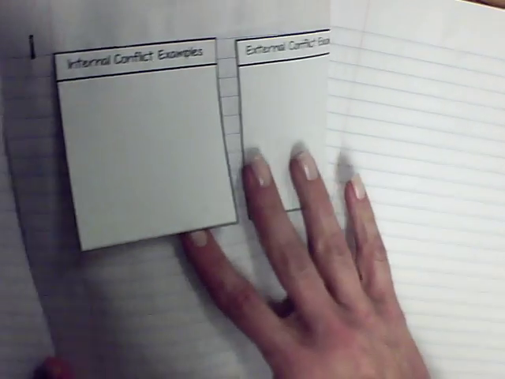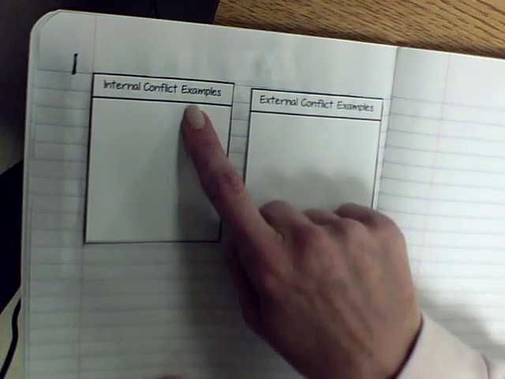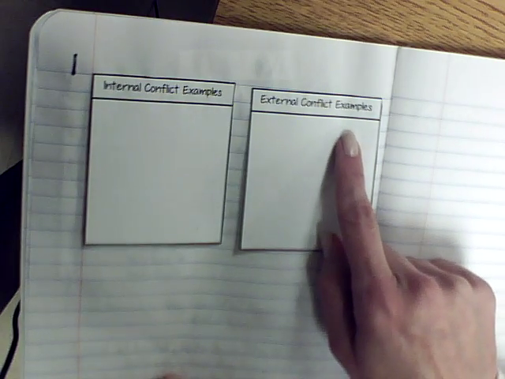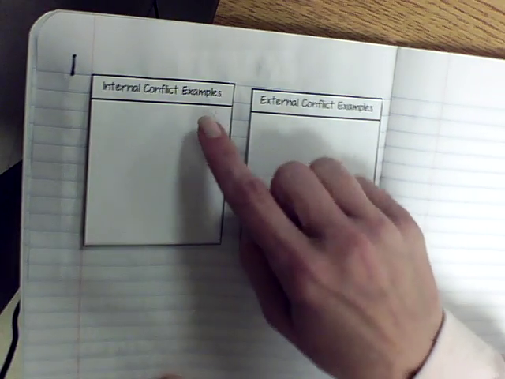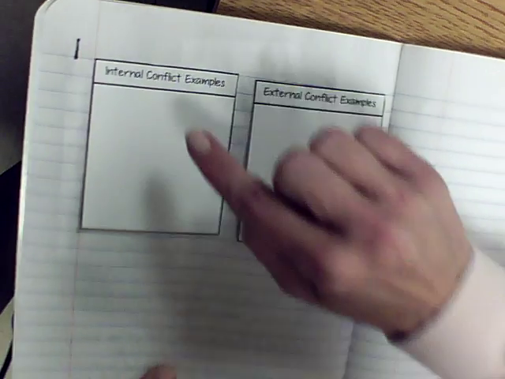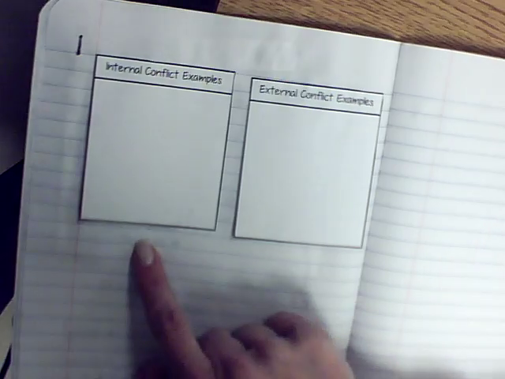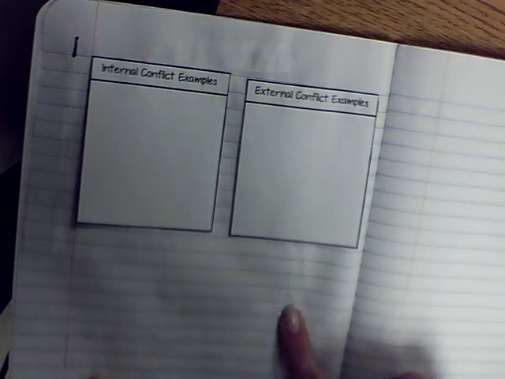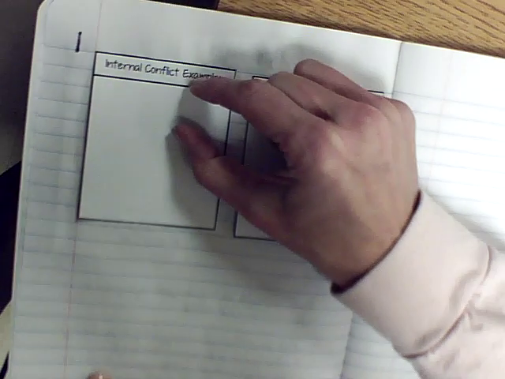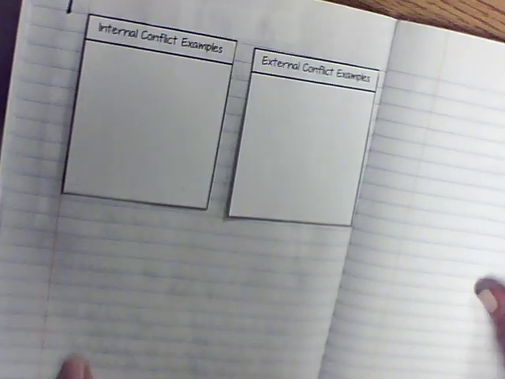Now for the other two pieces that you cut out, those are going to go on the back. We're going to have internal conflict examples, external conflict examples, and you're going to continually add to these throughout the novel. So you don't want to write too big because we're going to keep adding, but you can also write on down the page. If you have little post-it notes and you want to use post-it notes to add to that, that's fine as well.